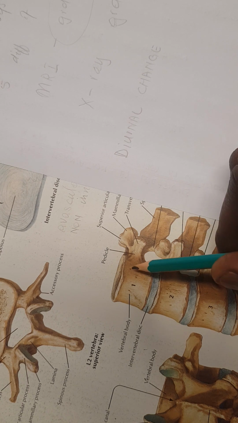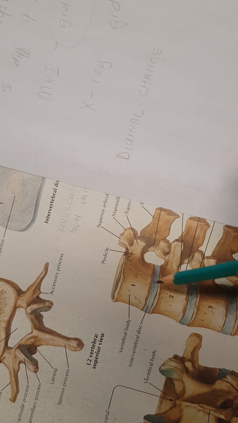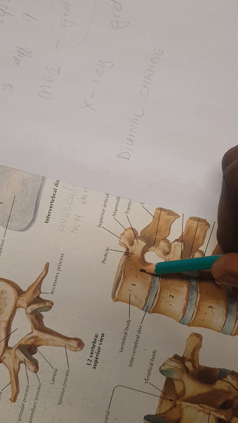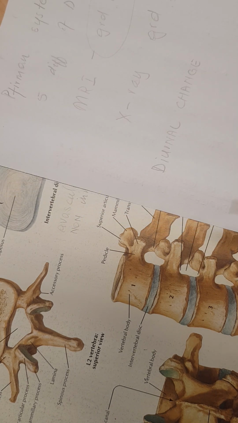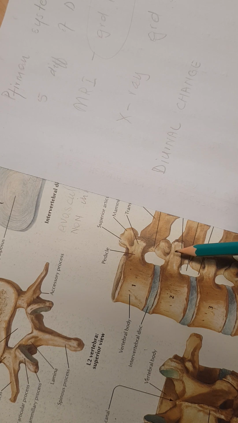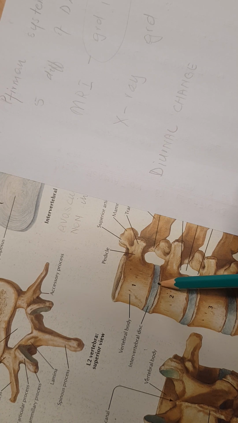But when we study this motion segment, the body is highly vascularized and innervated. Therefore, this diurnal change says diffusion of nutrients into the disc is encouraged by diurnal change.